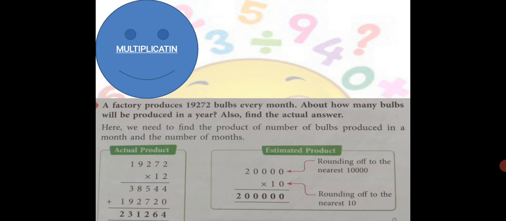If this is the production of a month, and we know that one year has 12 months, so if we multiply this amount by 12, then we can get the actual production of bulbs of a factory in a particular year.